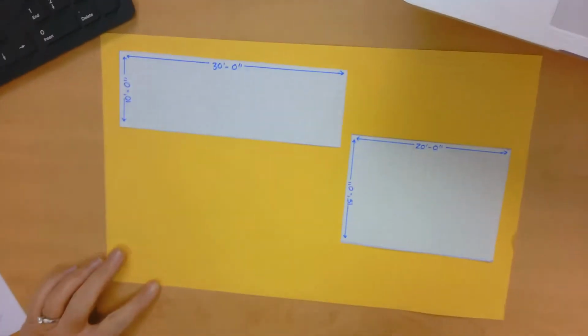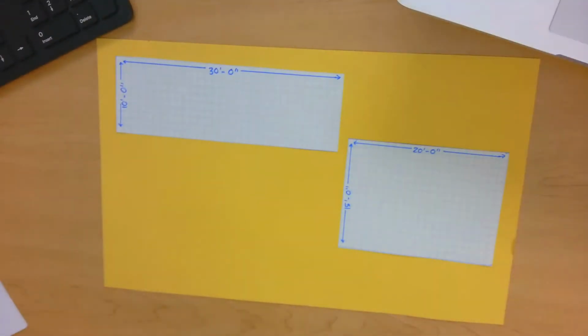Hi guys, so in this video I'm going to explain your tiny house project. So what you're doing is you're going to be creating a tiny house for a real life client, which should be somebody who lives in your house. So this could be a sibling or a parent or perhaps a grandparent, etc. So you're going to draw exactly a 300 square foot home for this person.